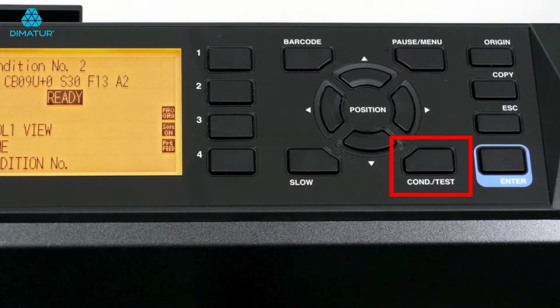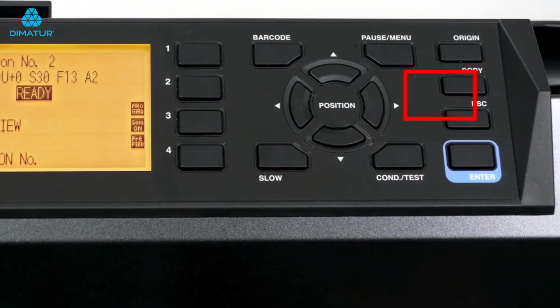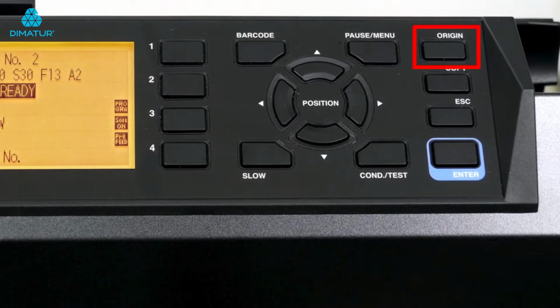The condition test key will allow for altering and testing the 8 cutting condition presets. The origin key will set a new start point, or origin, at the toolhead's current location. The copy button will make copies of what is currently in the buffer. In other words, it will copy the last job that was sent to the cutter. The escape key can also be used to exit or reject certain menu changes.